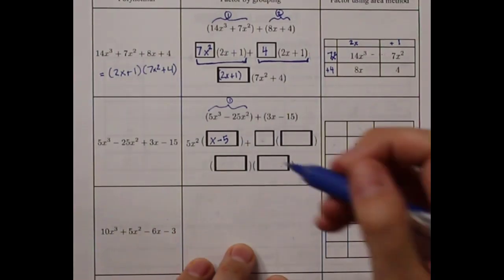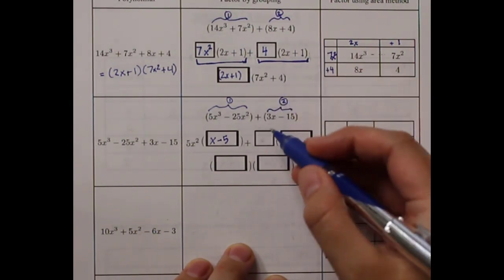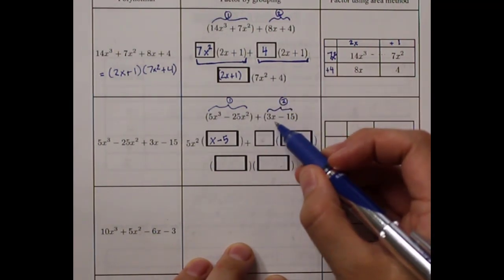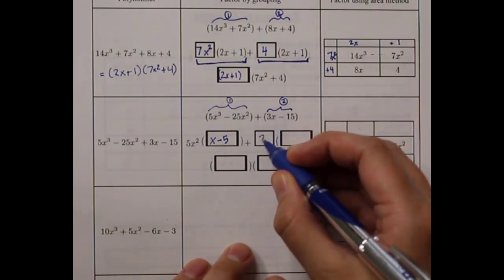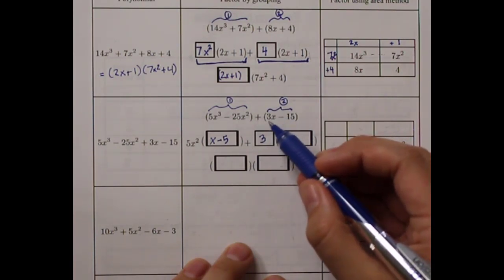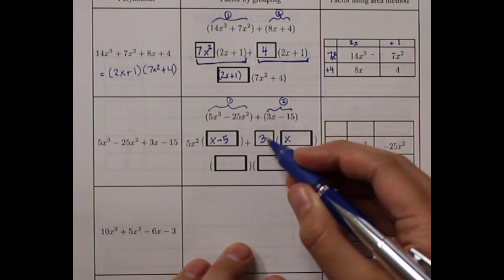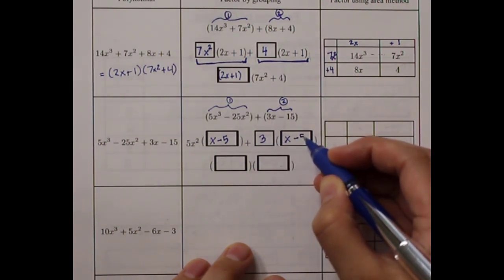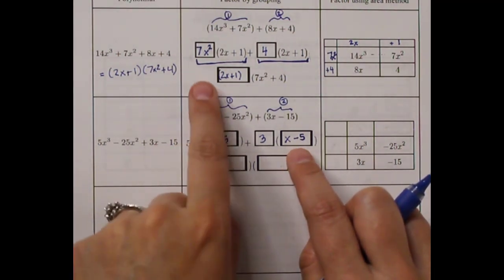Alright, next group 2. Group 2, the 2 terms, what did 3x and negative 15 have in common? Well, 3 goes into both of those. Okay, and that's all that they share. And so you divide by 3. You say, what's 3x divided by 3? It's x. What's negative 15 divided by 3? It's negative 5.